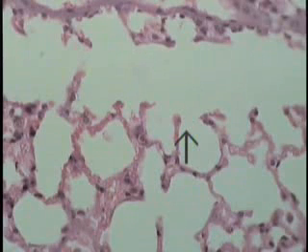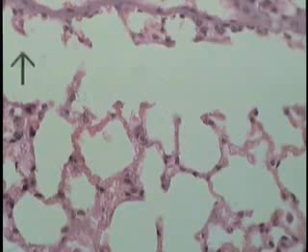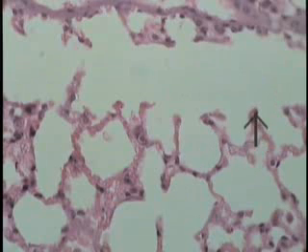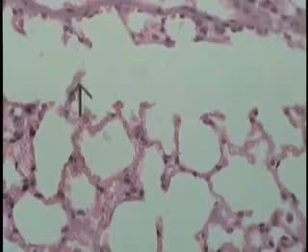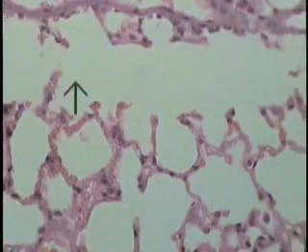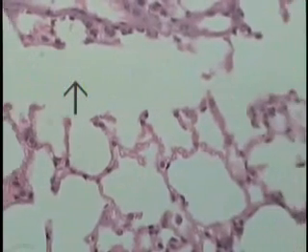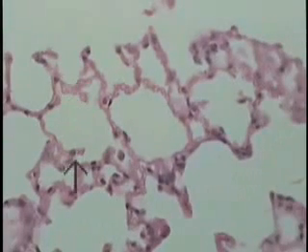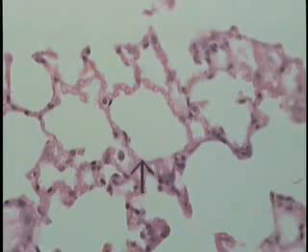Increased magnification of the alveolar duct in the mouse lung to demonstrate the alveolar duct, showing you indeed that it is made up of successive alveoli. And note the very thin nature of the wall of the alveoli. Here we see one that is cut in cross section.